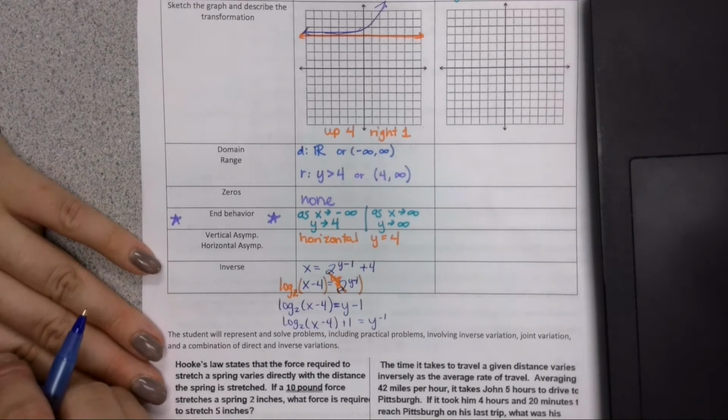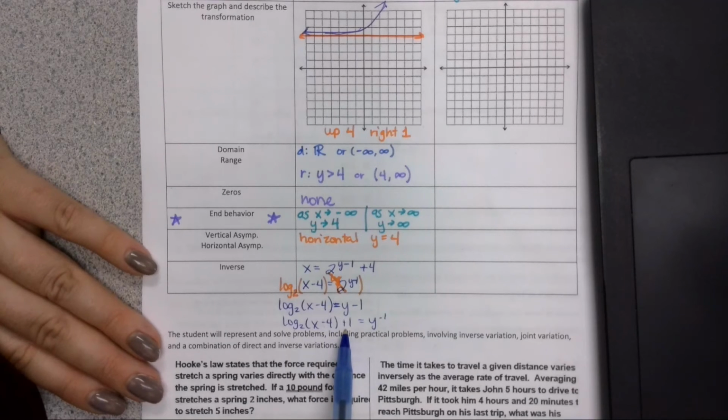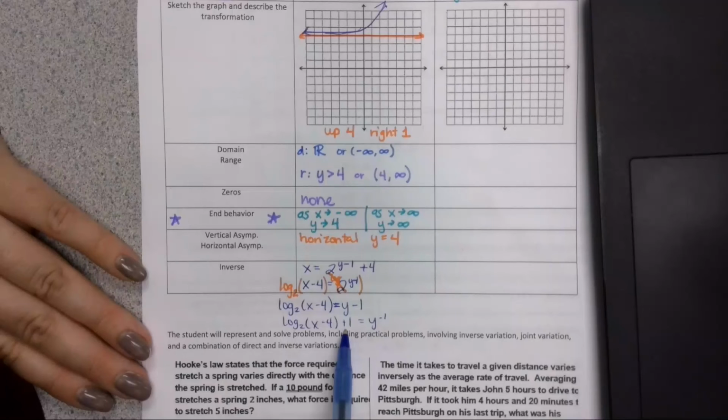Take a second and just notice, instead of a base 2, I have a log base 2. Instead of a plus 4, I have a minus 4. Instead of a minus 1, I have a plus 1. Everything about this function is the inverse or opposite of my original. That's how I know I've reached the correct inverse.